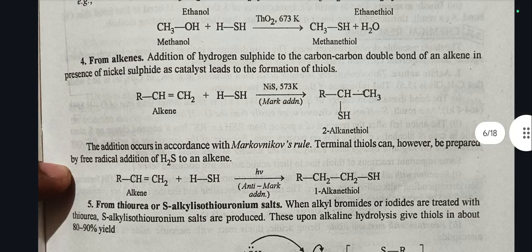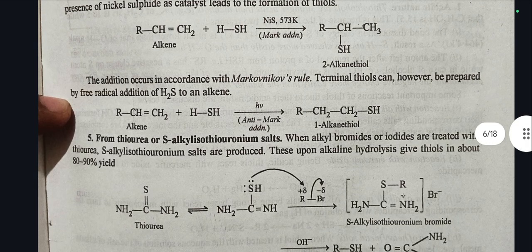From alkenes, addition of hydrogen sulfide to the carbon double bond of an alkene in the presence of nickel sulfate as a catalyst leads to the formation of thiols. Alkene है, इसको हम हीट करेंगे. Alkene है यहाँ पे RCH double bond CH2, हीट करेंगे H2S in the presence of nickel sulfate at 573 Kelvin temperature, तो RCH2CH2SH यानी alkane thiol बन जाएगा.